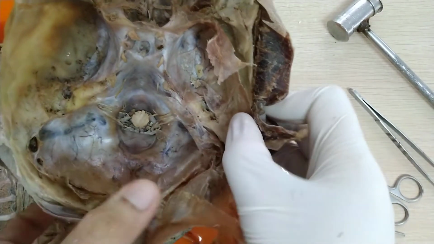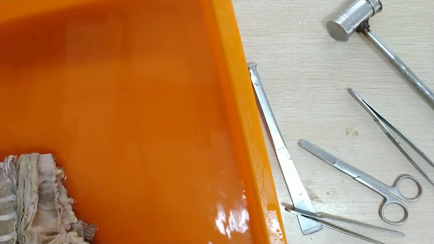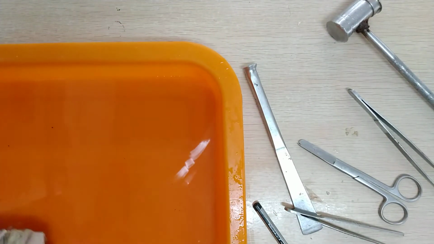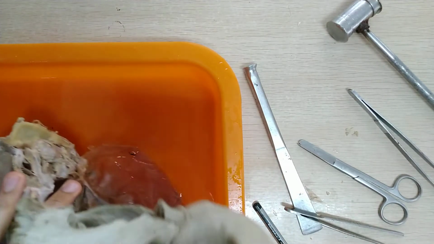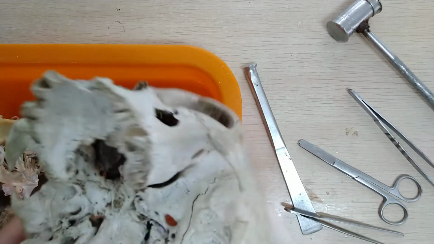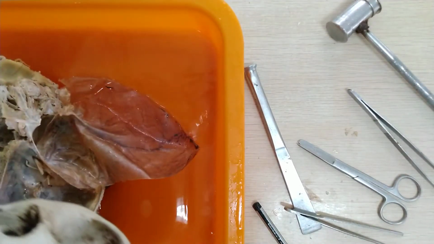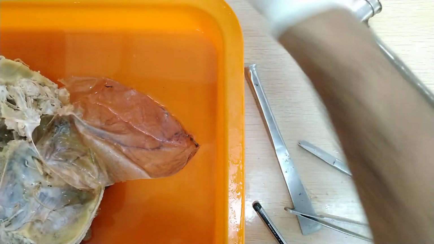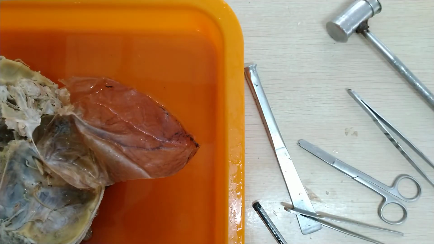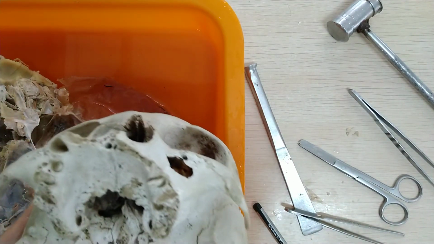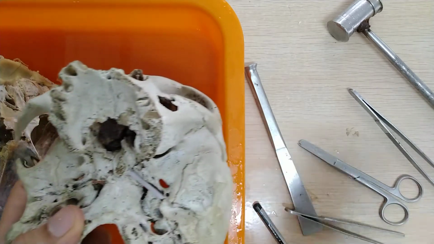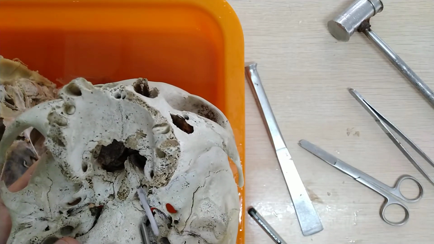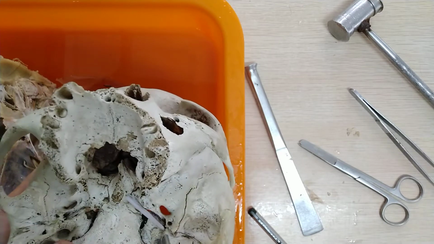So in the bone, I'd just like to show you the location of the auditory tube and its openings. We've already seen it in the pharynx, but one more time, let's have a look. The auditory tube commences in the anterior wall of the middle ear cavity, and there's a bony part and a cartilaginous part. This is how it is directed forwards and medially from the middle ear cavity.